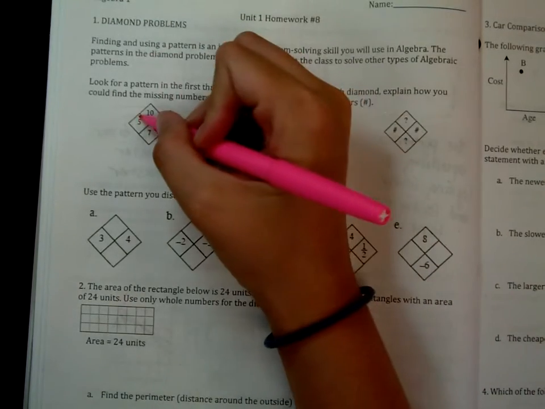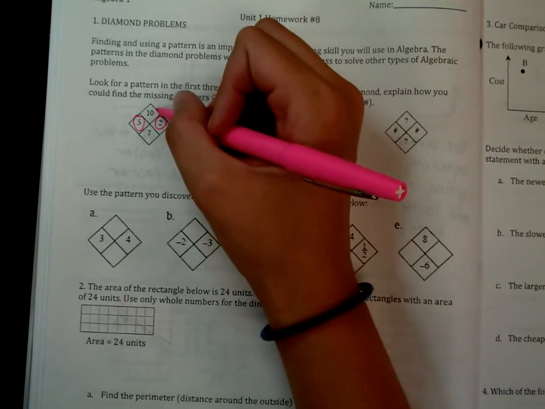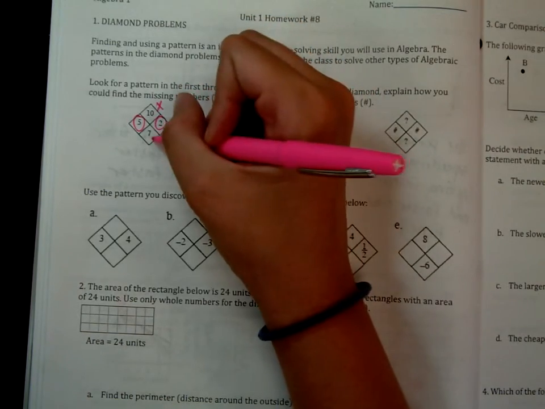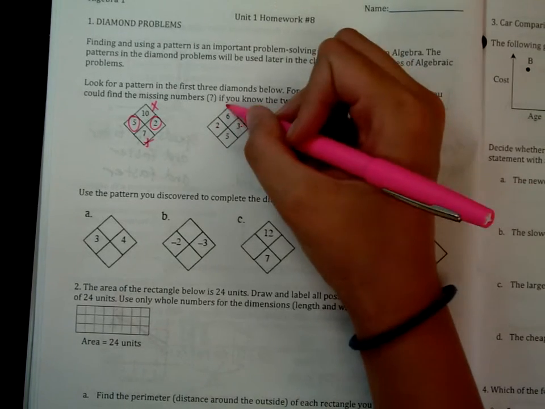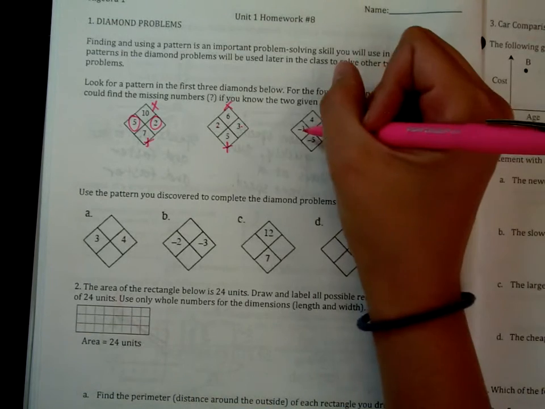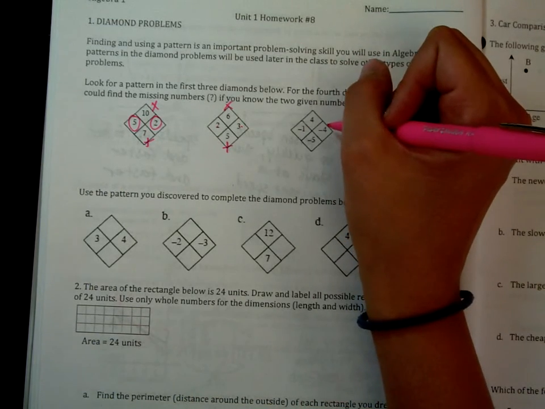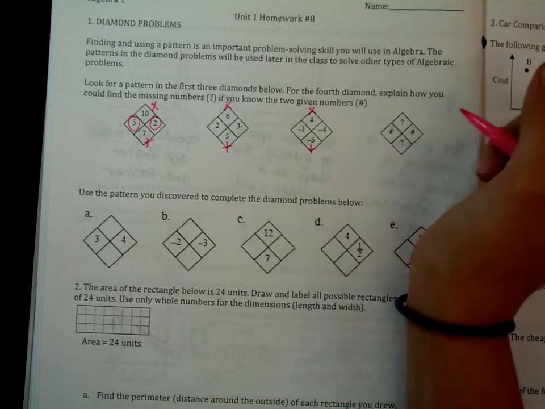So let's see, I noticed 5 and 2 multiply to make 10 and add up to make 7. 2 and 3 multiply to make 6 and add to make 5. Negative 4 and negative 1 multiply to make 4 and add to make negative 5.